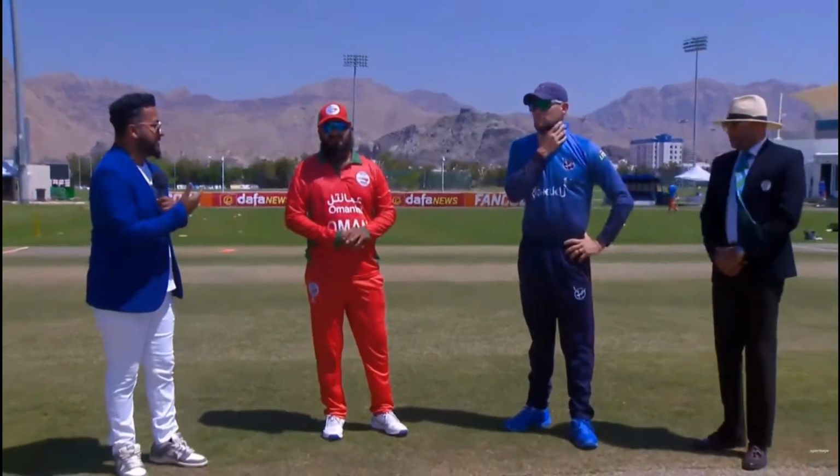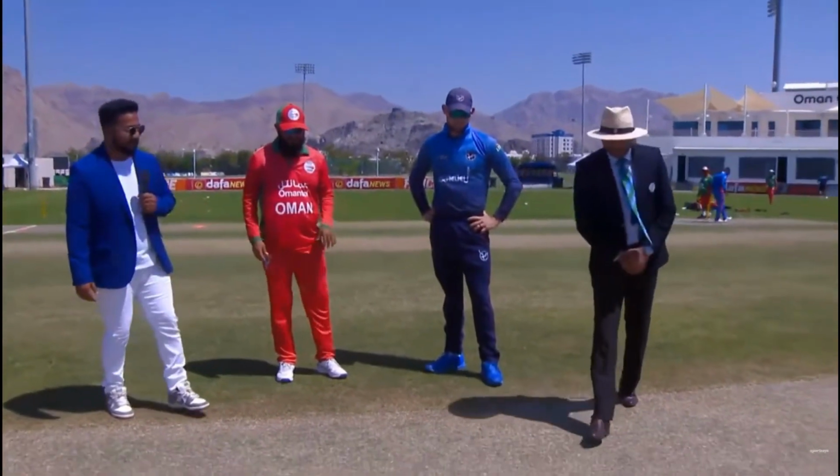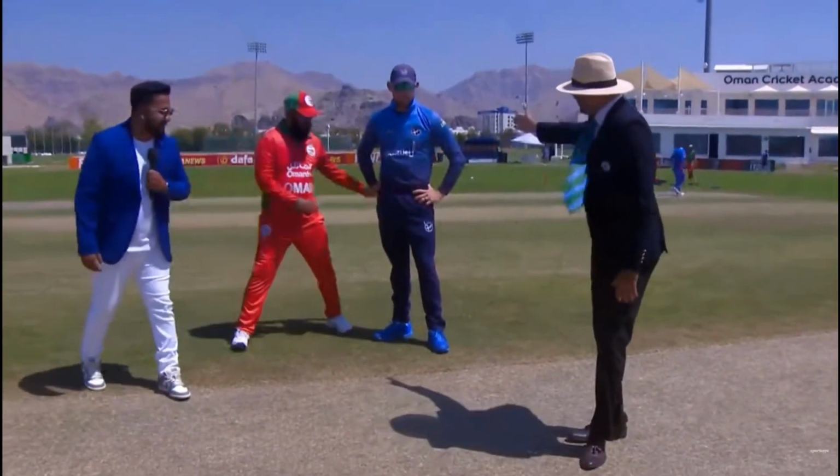The opposition side, of course, is Oman. Zishan, you'll flip the coin. Tails is the call. Tails it is. So Gerhard, congratulations. News from the centre is that Namibia have won the toss and they have decided to bat first.